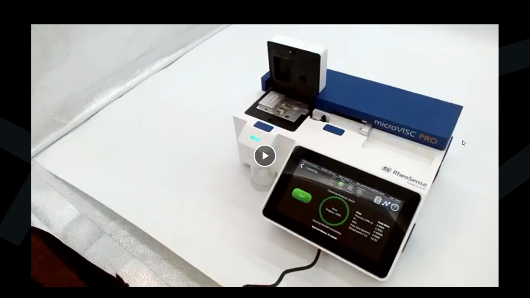If you have compatible samples, I mean, if you have different concentrations of one sample, then you can do continual measurements without cleaning the chip in between. For example, we can do intrinsic viscosity measurements with microVISC Pro, and for intrinsic viscosity, we have a series of concentrations which are in the dilute regime, so those are not very high concentration samples.